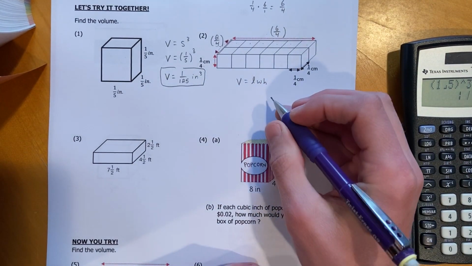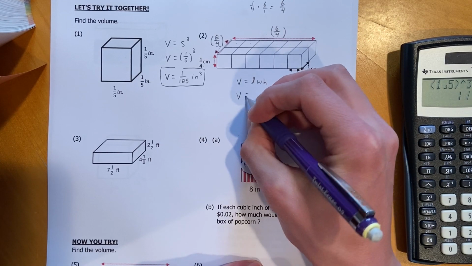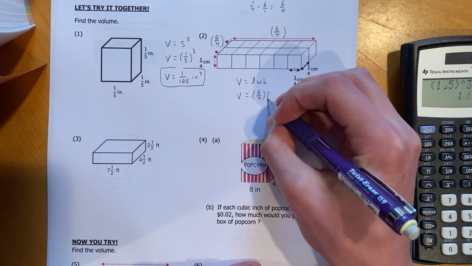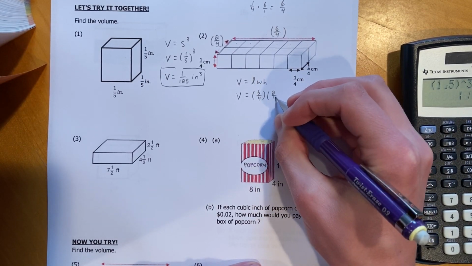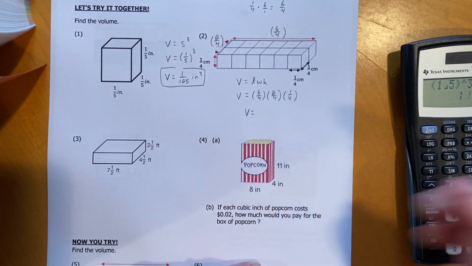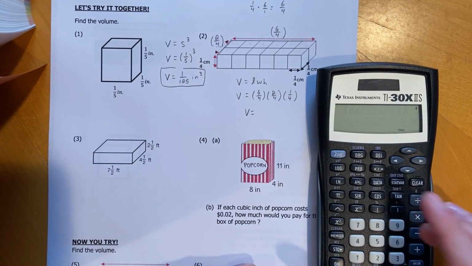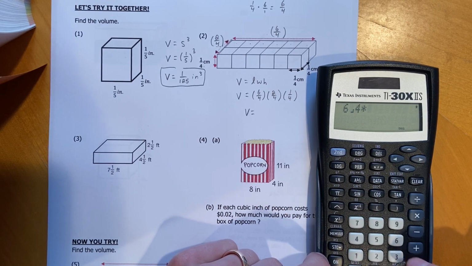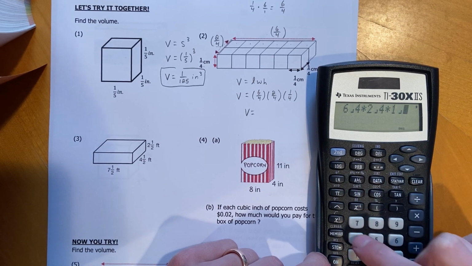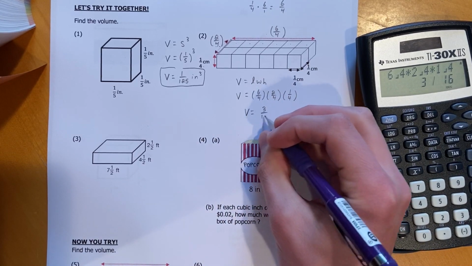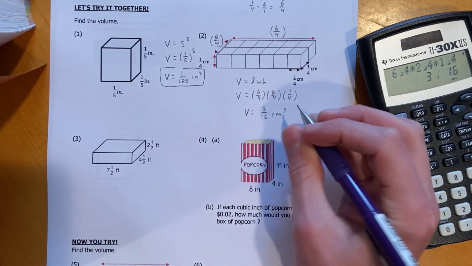Now that we know the dimensions of our rectangular prism, we can substitute them into our formula. So the length is 6/4 times the width of 2/4 times the height 1/4. The volume here equals, once again, you don't have to use your calculator. I'm going to use it because I have it here. 6/4 times 2/4 times 1/4. We get 3/16. And these are cubic centimeters.